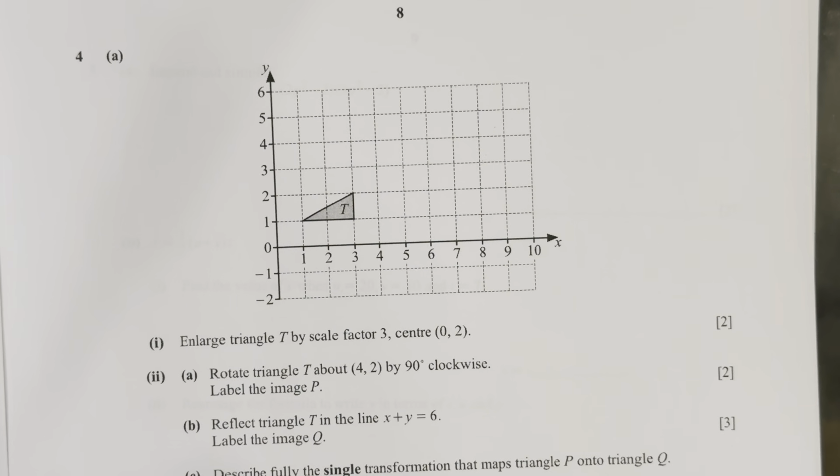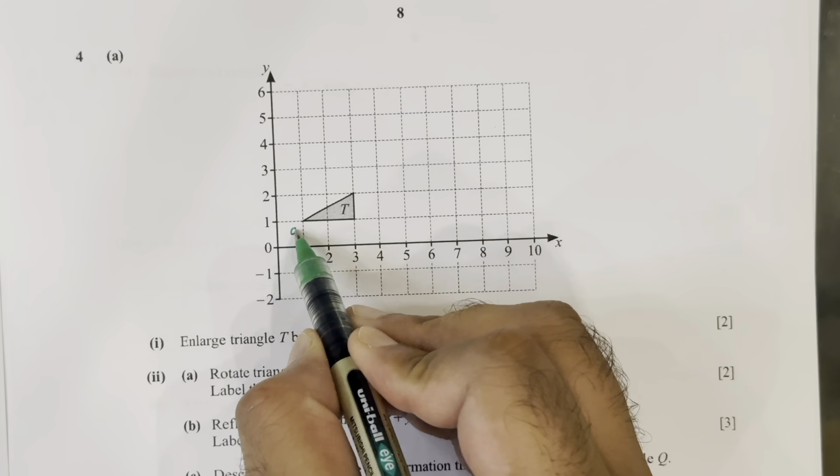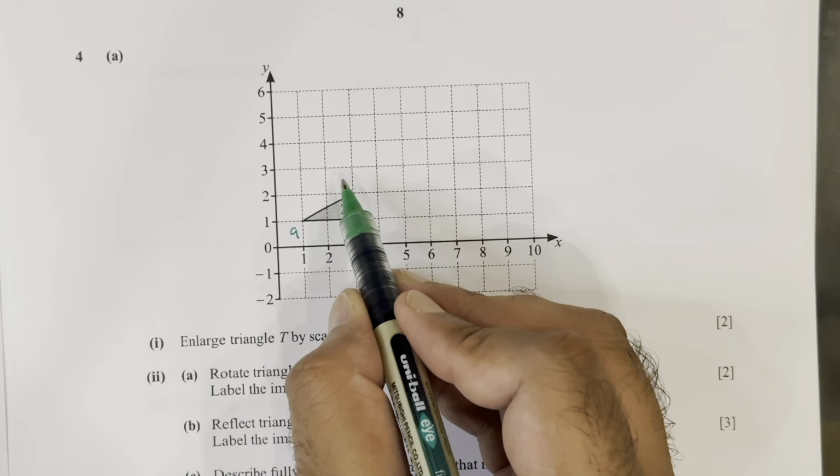So this was an easy question. Moving to question number 4. Question number 4 is from the topic of transformation. Enlarge triangle T by a scale factor 3, centre the origin, and then rotate triangle T. We first need to enlarge the triangle. We can name its vertices A, B and C.